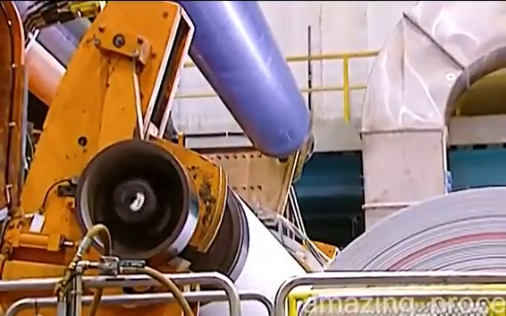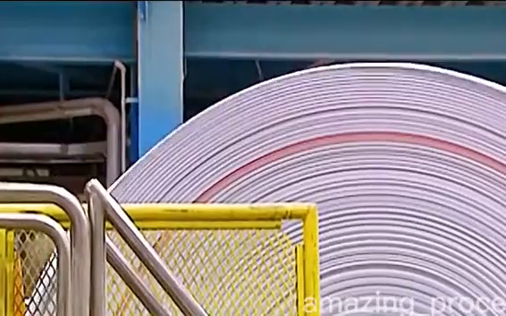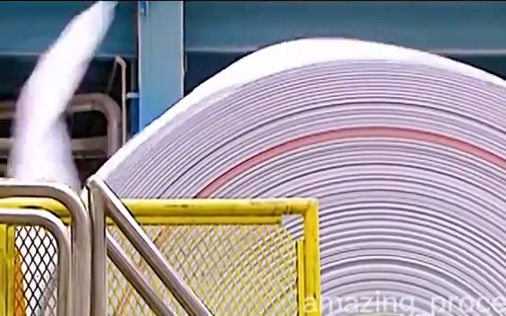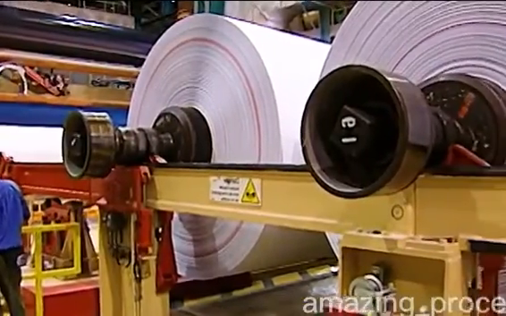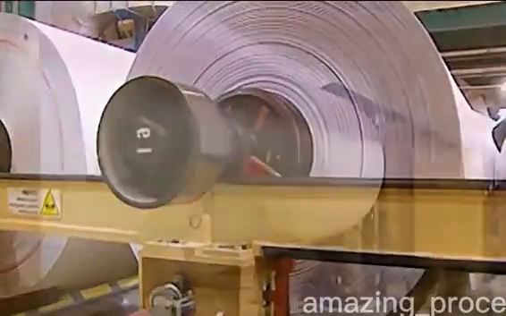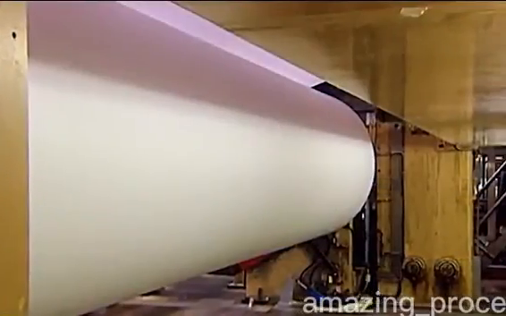This is the paper that comes out of the machine, and the analyzer above detects the quality parameters of the paper and indicates abnormalities. When the paper comes out of the machine, the winder makes a perfect connection and rolls it into several huge rolls. Each roll weighs 35 tons and contains up to 60 kilometers of paper.